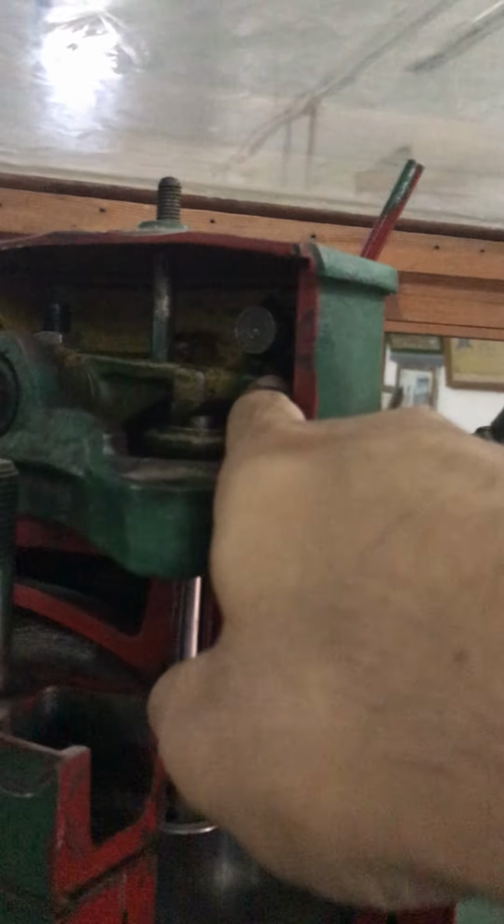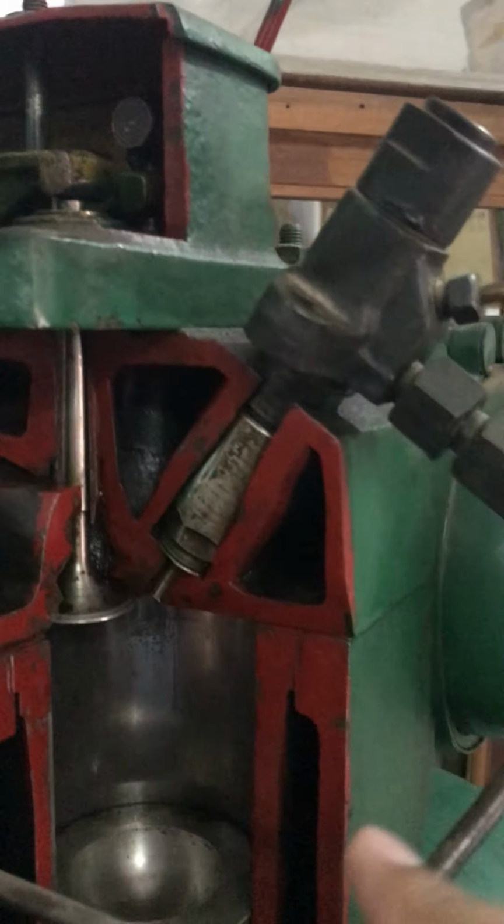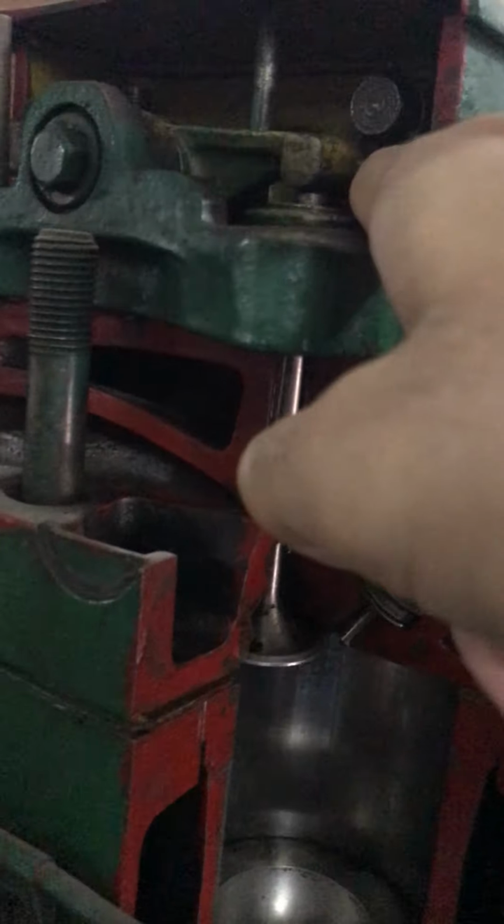So we can also see the exhaust valve, not the outlet valve. Please correct the terminology. Similarly, the outlet valve functions in a very similar manner. There is one rocker arm and the push rod, and you can see it is moving up and down also.